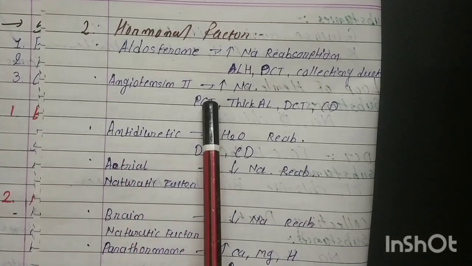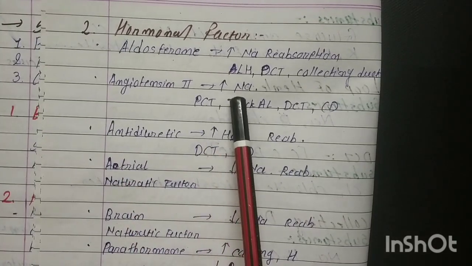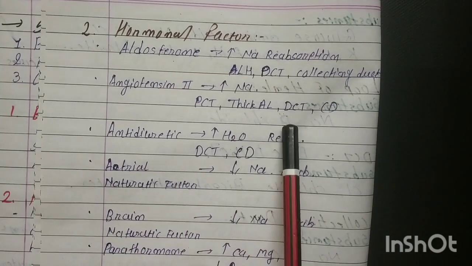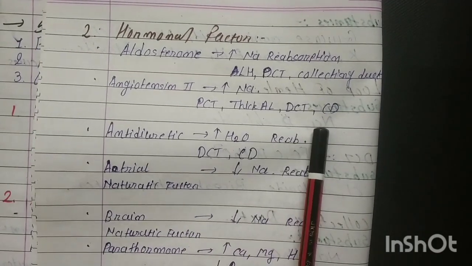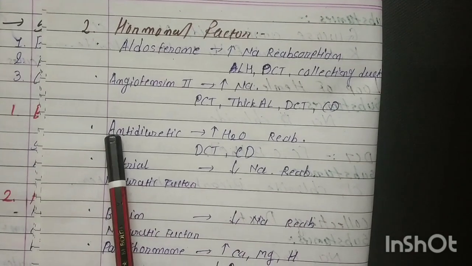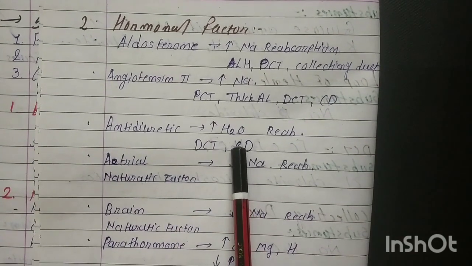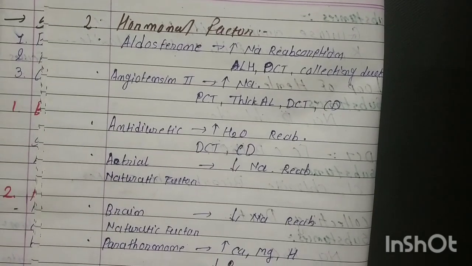And angiotensin 2, which again causes increased sodium reabsorption from the PCT, thick AL, DCT, and DCD. Then antidiuretic hormone causes increased sodium reabsorption from DCT and CD.